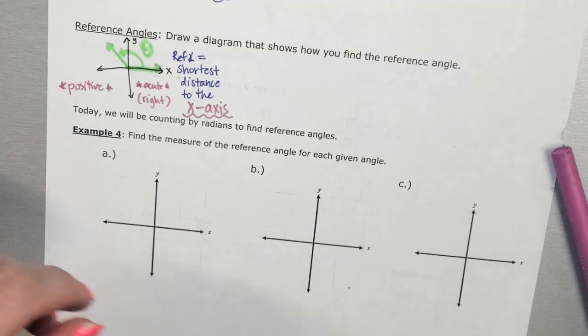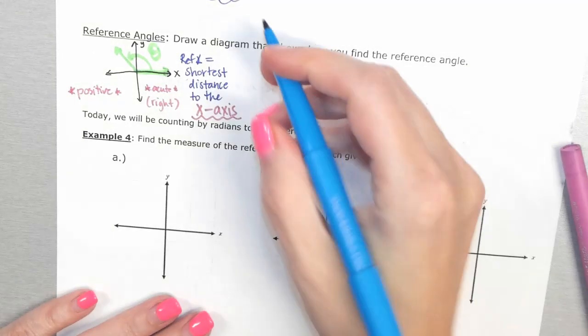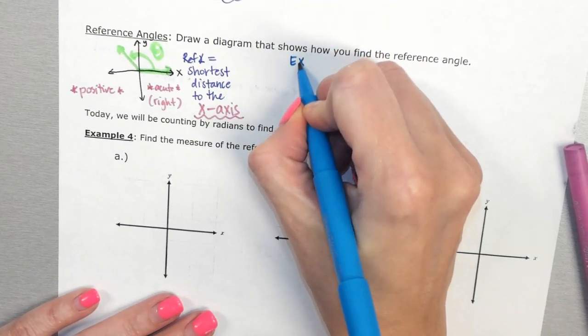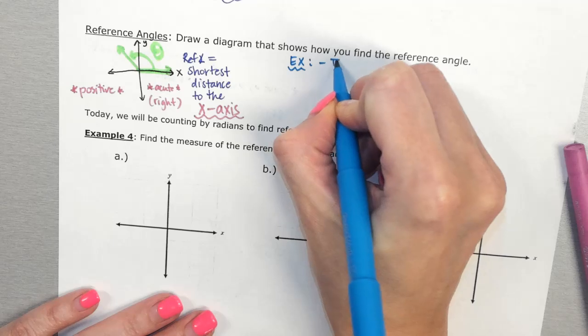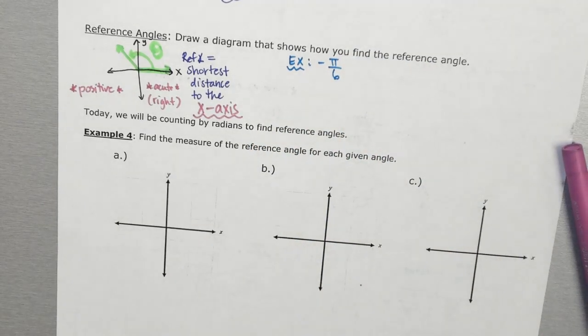And then we're going to do an example together in radians. So your example is negative pi over 6. I want you guys to convert that to degrees. So when you're converting it, multiply that by what?